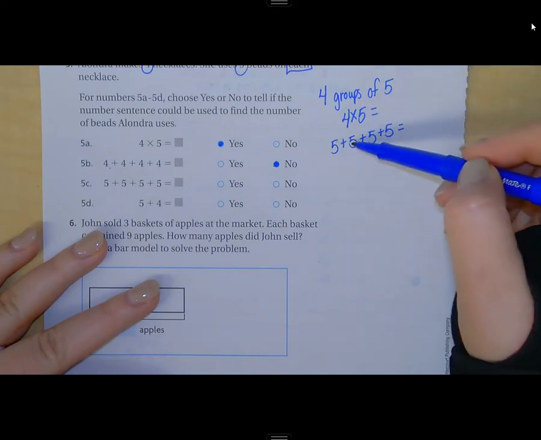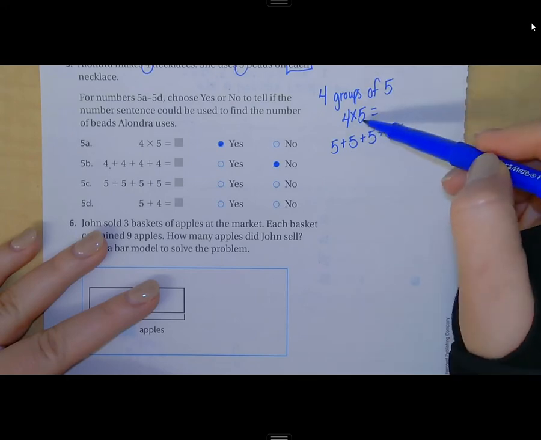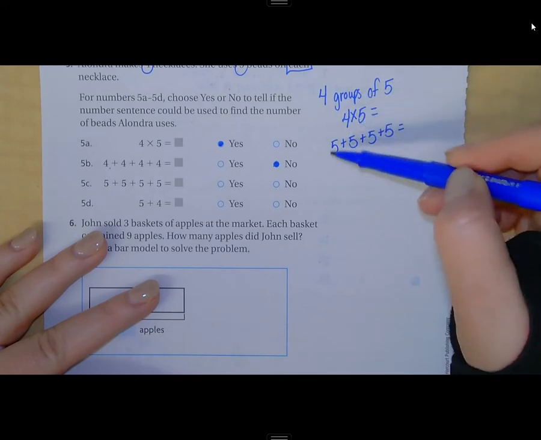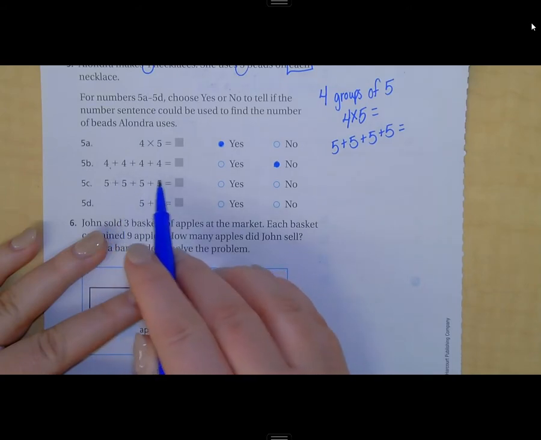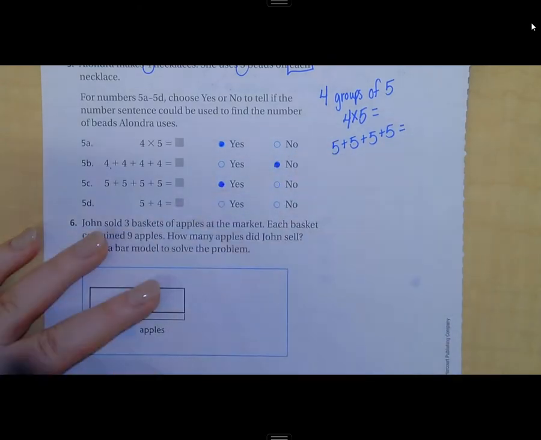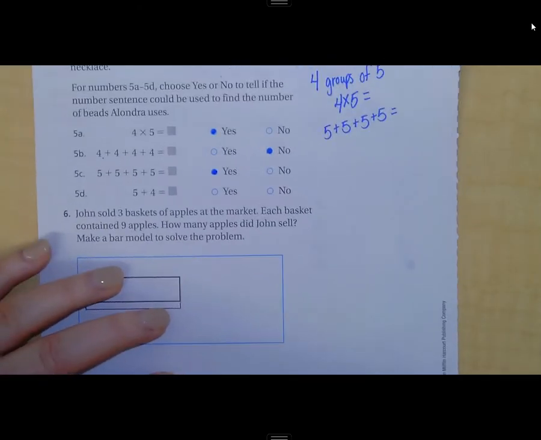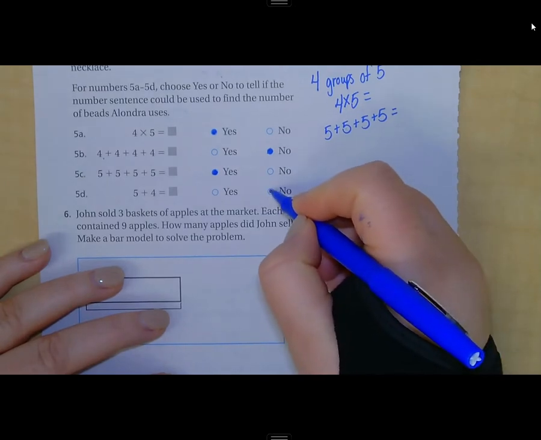So this group has 5, this group has 5, this group has 5, and this group has 5. So you could also say it as I've written 5 4 times. So 5 plus 5 plus 5 plus 5 is the same. Yes, I could use that to solve this problem. 5 plus 4. Absolutely not. There's nothing equal group about that, or repeat addition or anything.